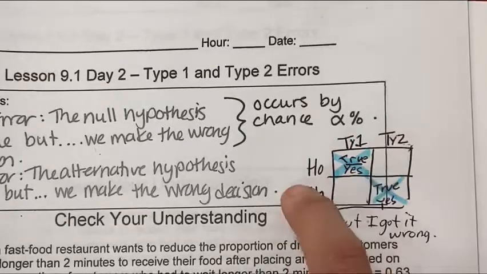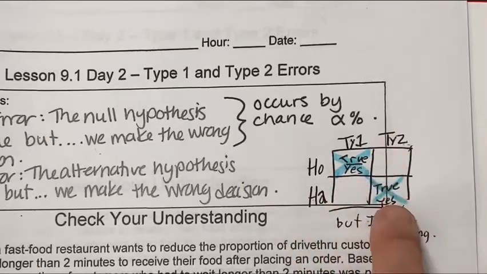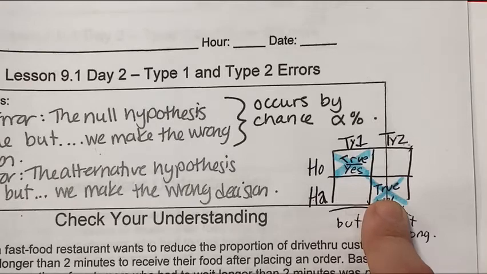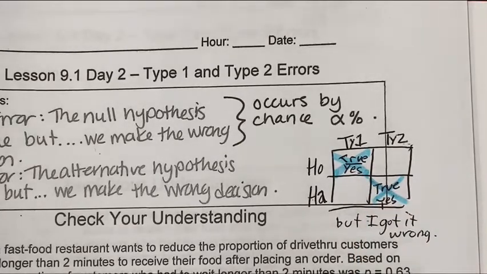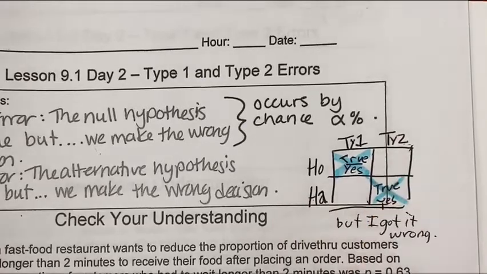What is a type 2 error? That's when you actually commit an error because you said yes, the alternate hypothesis was true, when in fact, oops, I got it wrong. Okay? So the null hypothesis is true, but we got it wrong. The alternate hypothesis is true, but we got it wrong.